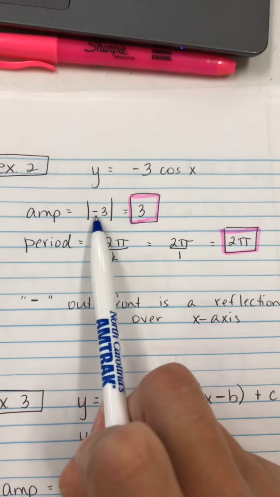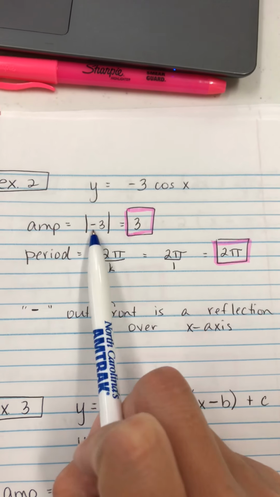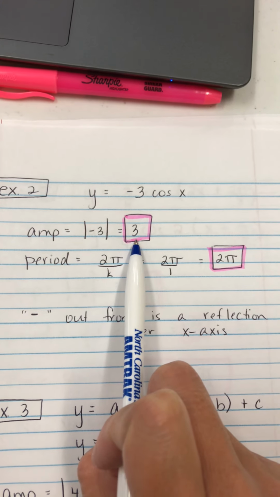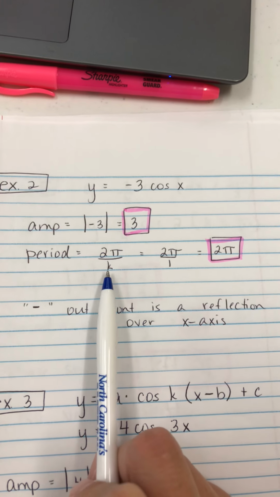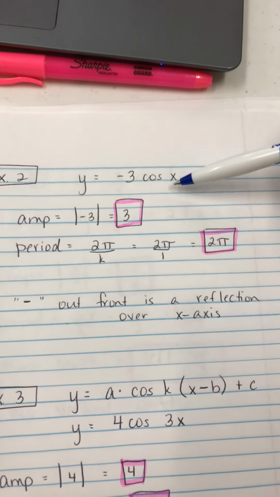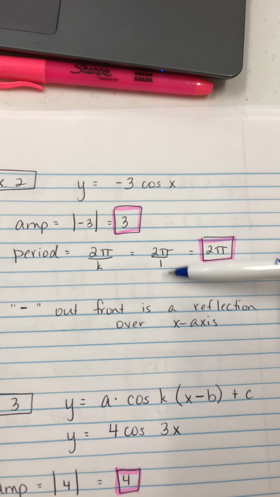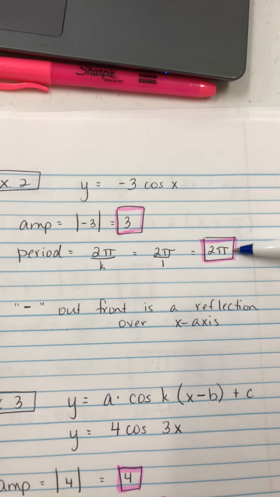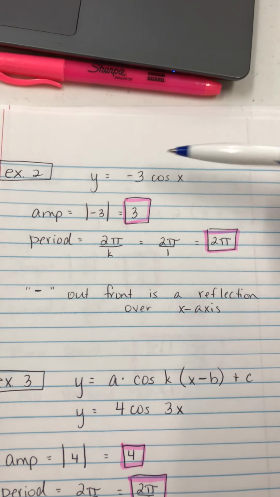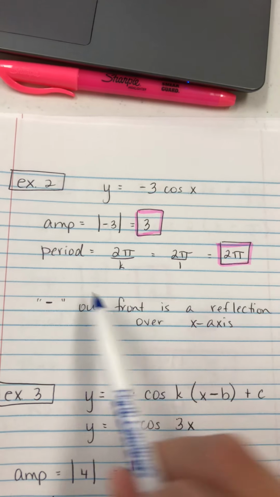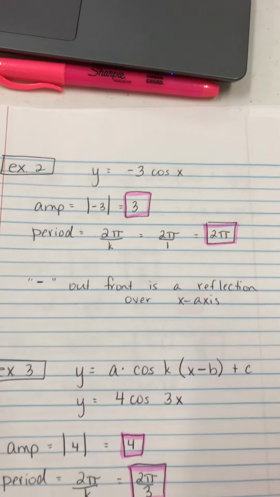It's just making this wave much, much taller. So to find your amplitude, you take the absolute value of that a. In this example, it's 3. Now the period again is 2 pi divided by k. K is the coefficient of your variable here, so since it's just an understood 1, 2 pi divided by 1 is still 2 pi.